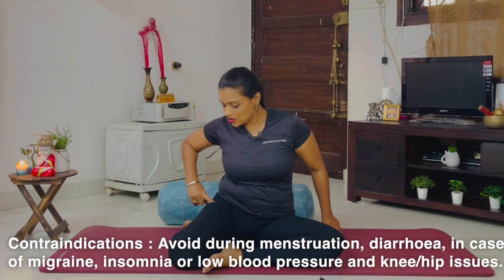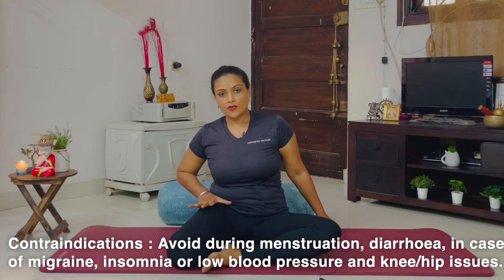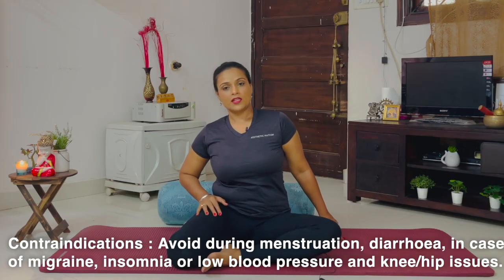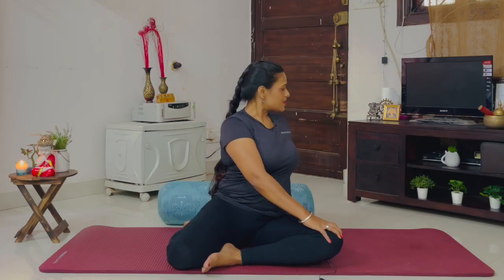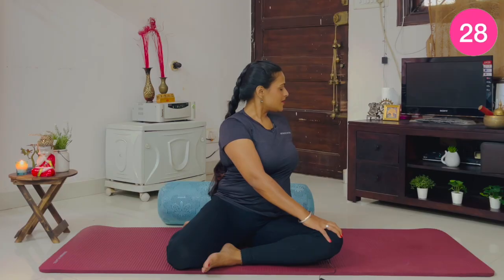Now try to sit on both the hips. Again, you can always choose to raise your hips with the help of a block or a book or a bolster, whatever you need at this point in time. Try to sit on both your hips, taking your right hand towards the left knee, taking the left hand behind, twisting and looking back. Keep breathing. Continue to breathe.